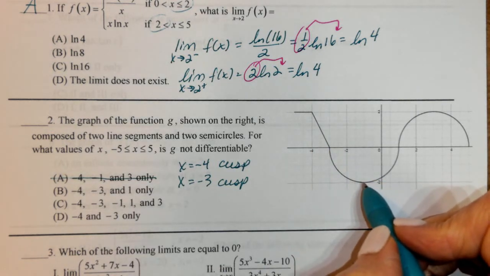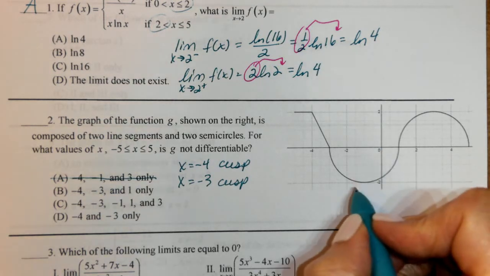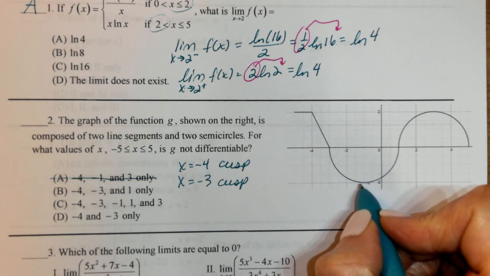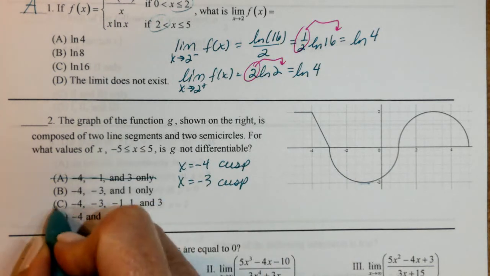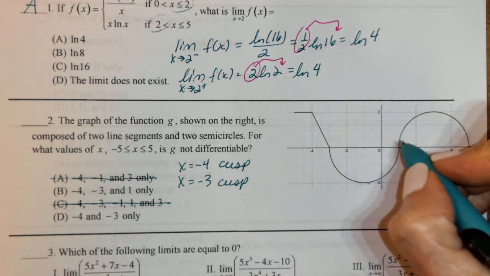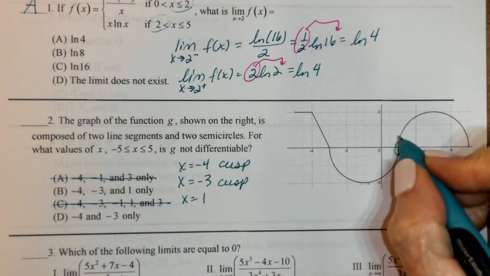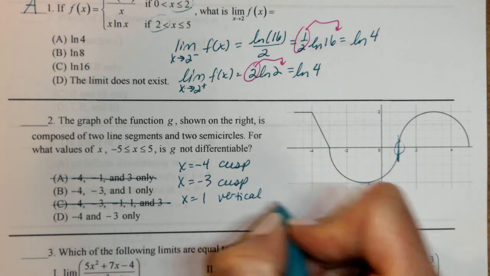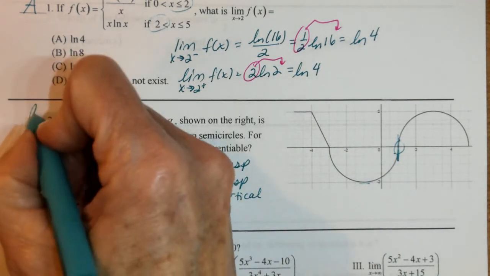Okay, right here, when x is -1, the slope is 0. That's not a reason for it not to be differentiable. In fact, that's a nice differentiable point. We have a slope of 0. So at -1, we are differentiable. So this one is not going to be our answer. Right here, at x equals 1, I see a vertical tangent line. So we are not differentiable at +1. And that's going to be my answer.